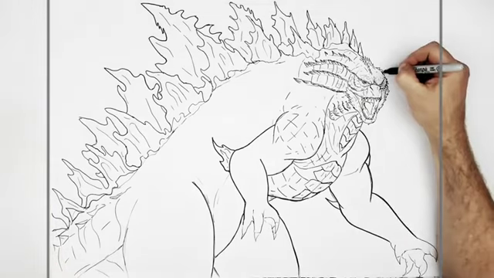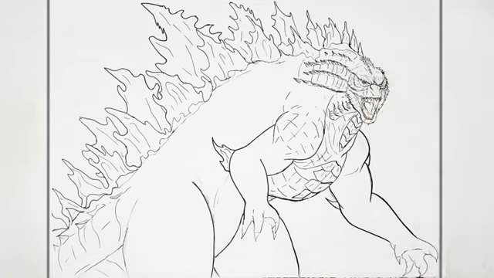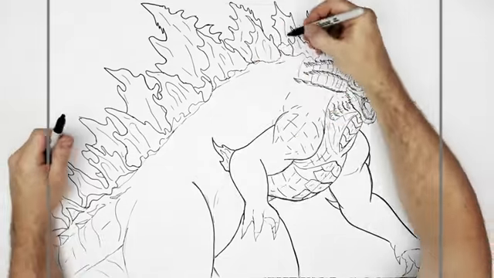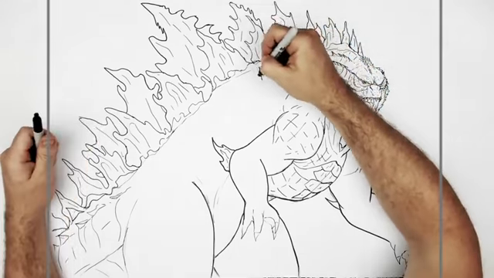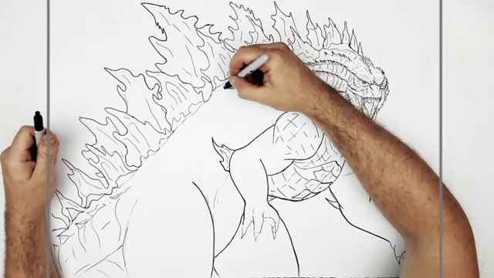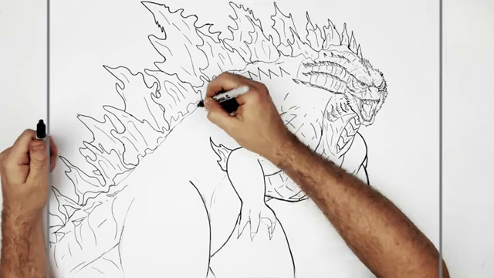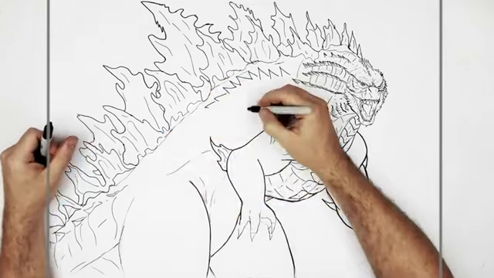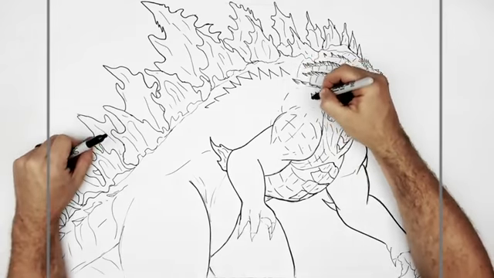Nice. So we'll just start adding textures now and spikes and all. So he's got big spikes coming down here. And they kind of just flatten out, I think, as we go down his belly. So that's his back. And then another layer of them on the shoulder here.